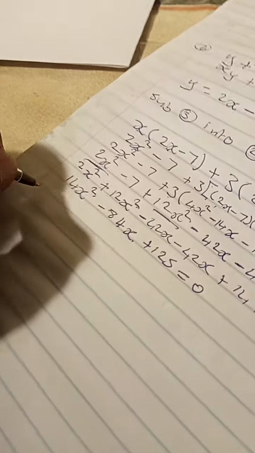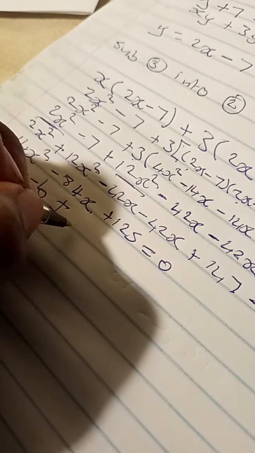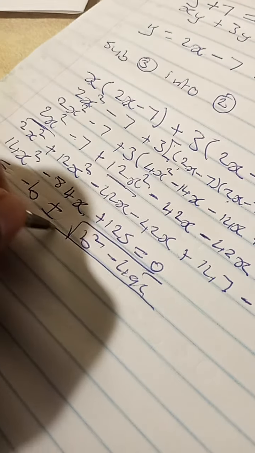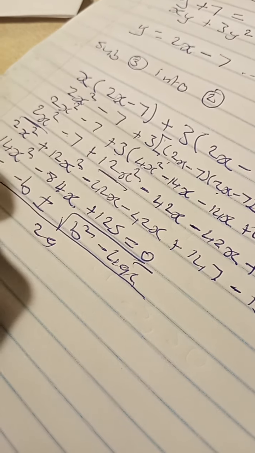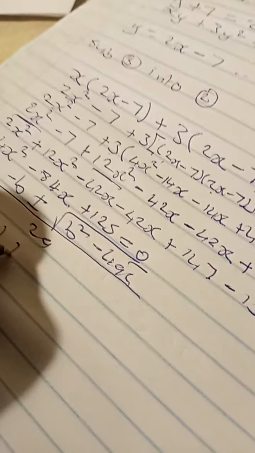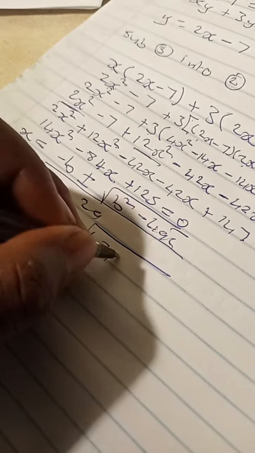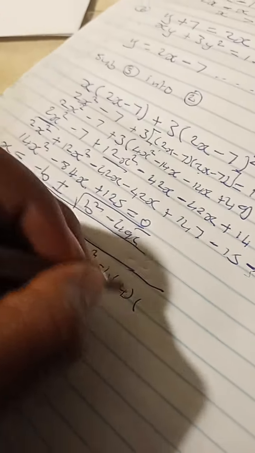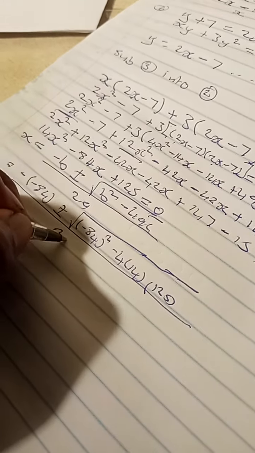Okay, let us use the quadratic equation, which is x equals minus b plus or minus the square root of b squared minus 4ac, all over 2a. Our b is minus 84, plus or minus 84 again squared, minus 4 times our a, which is 14, our c is 125, all over 2 times 14.